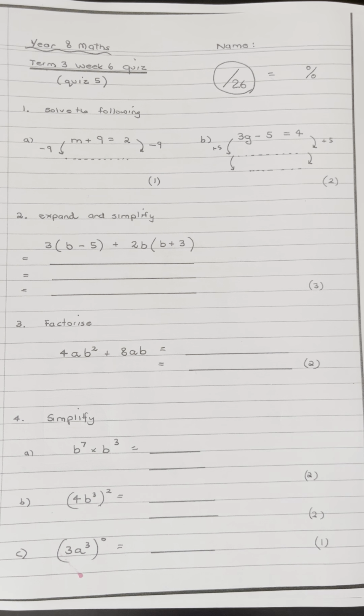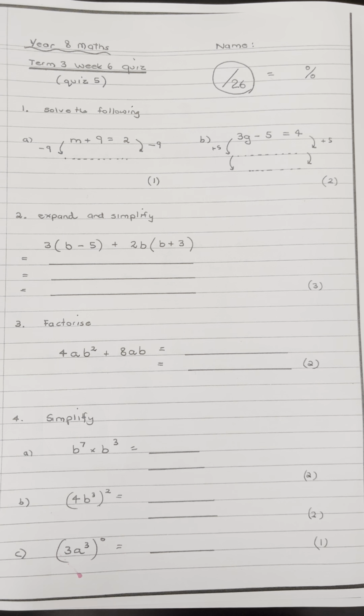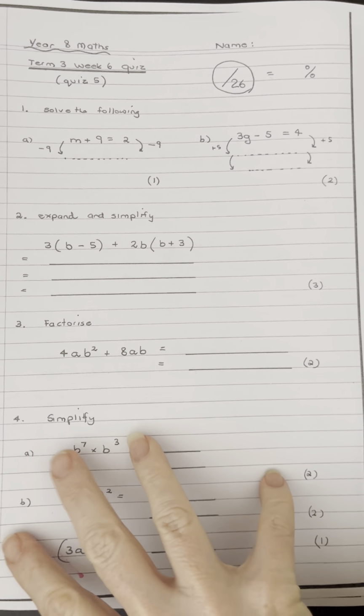Okay, having a look at the Term 3 Week 6 quiz for Year 8. So starting with a solving question. We've just started into our solving equations, so I've put a few hints along the way for these questions. In the next quiz, you won't get those hints here.